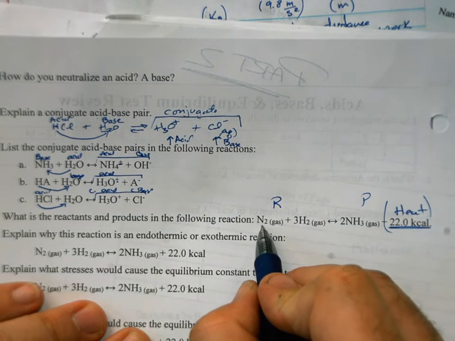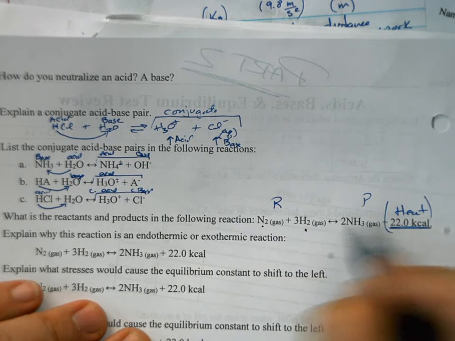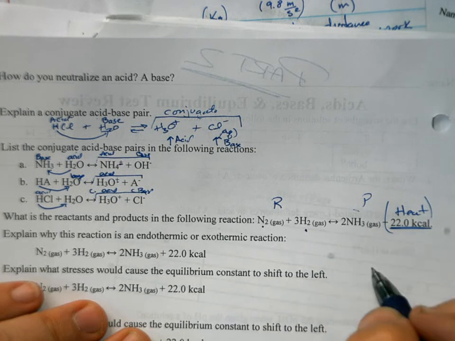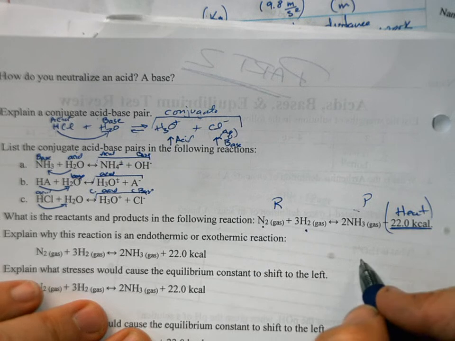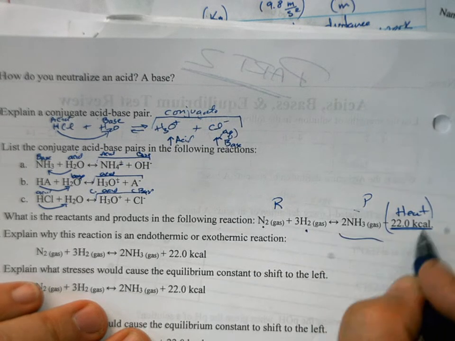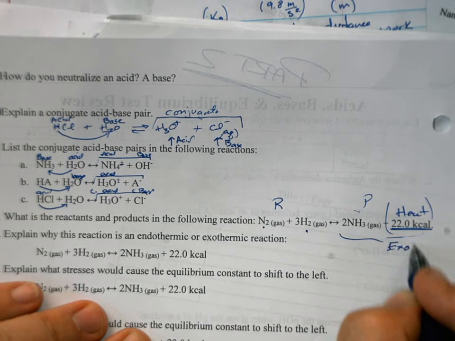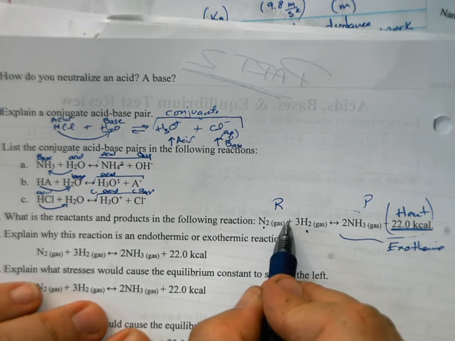We've got nitrogen gas as a reactant, and we've got hydrogen gas as a reactant. The right side of the equation, we call the products. We've got NH3, or ammonia gas, plus we've got heat as a product over here. And since heat is being given off, this would be an exothermic reaction. If heat was required over here, then it would be called endothermic.